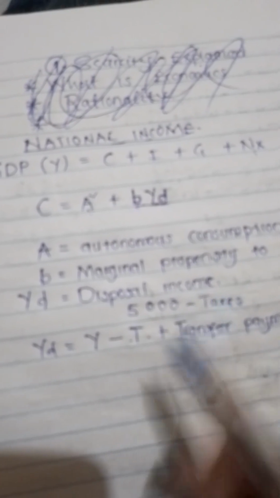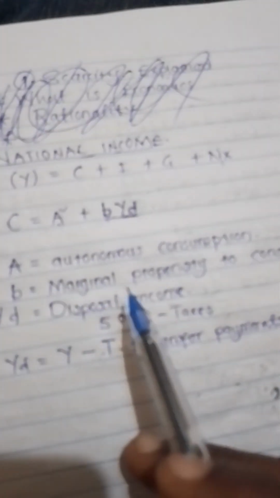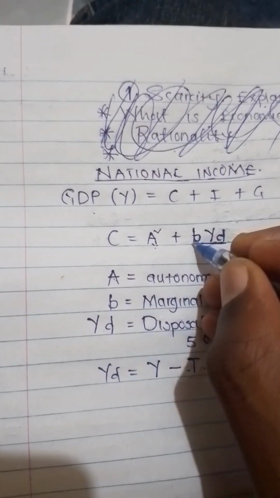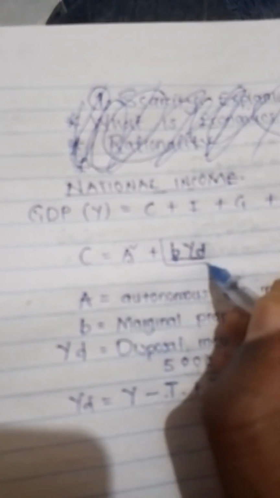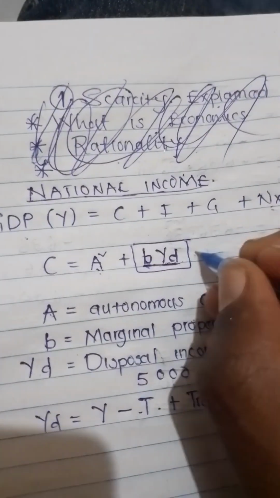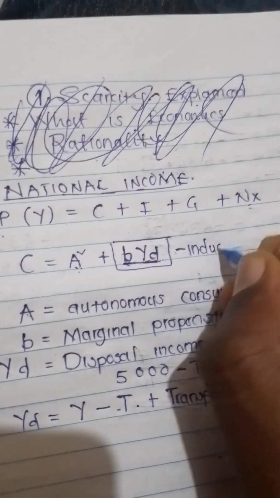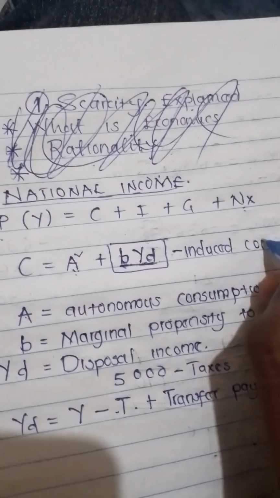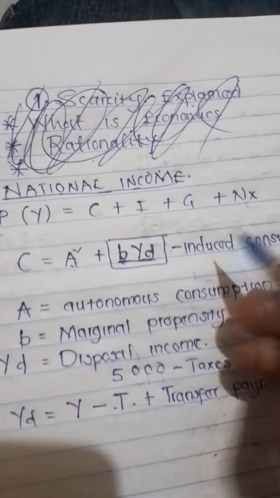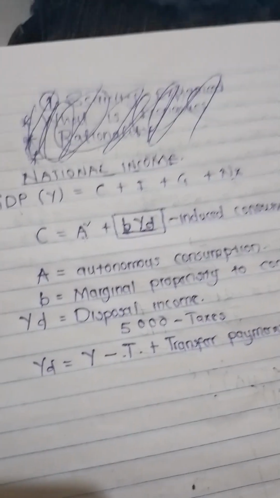All right, so that is all about disposable income. Now I want you to spend some time here talking about this term, the marginal propensity to consume. What is it, which is being represented by this B? Now let me just emphasize that this A alone is called autonomous consumption. Now the BYD, this whole thing together, is called induced consumption. Induced consumption is consumption that is induced by income. To induce means to influence.